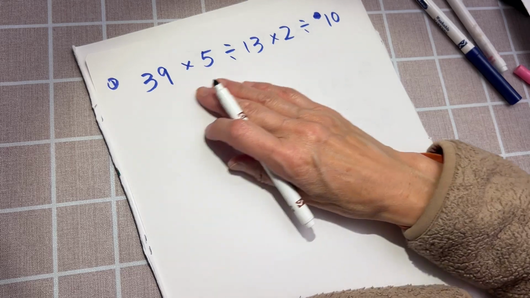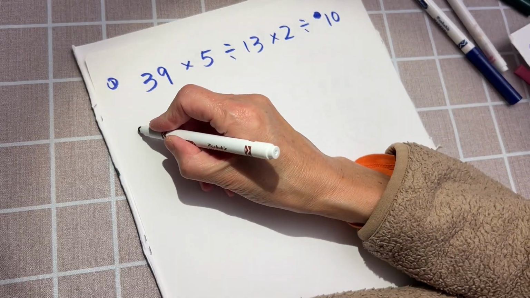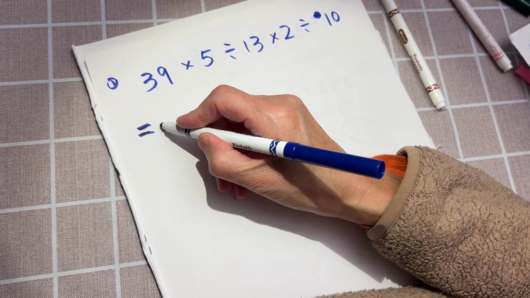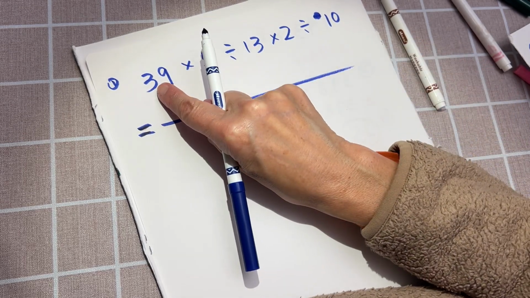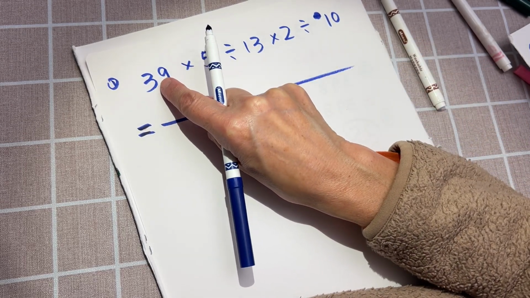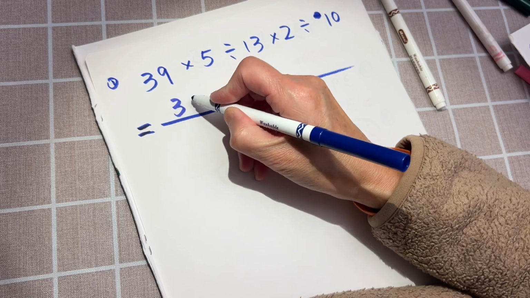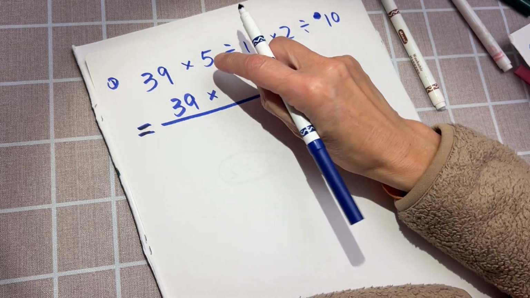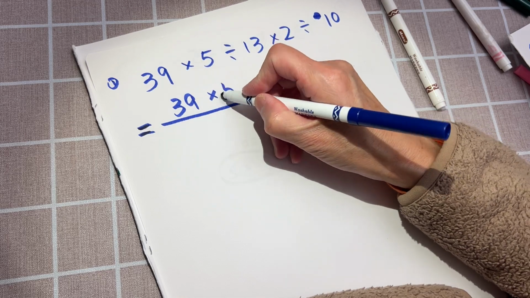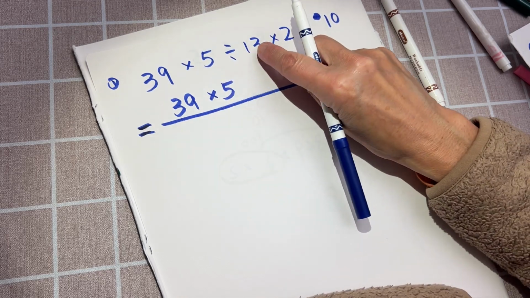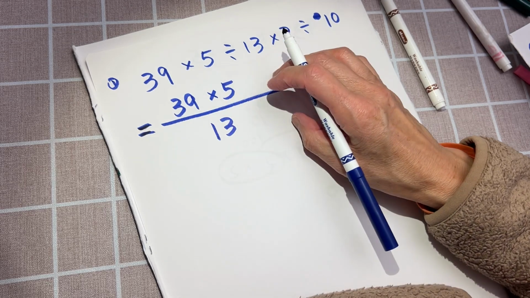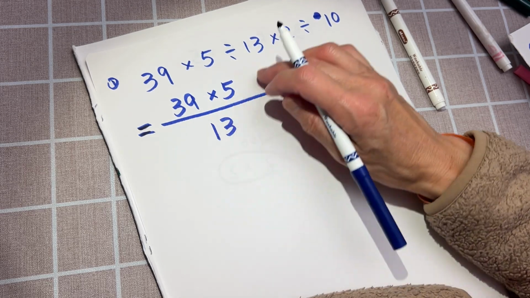When we see this kind of problem, the first thing I do, I put all the multiplication, the first one, always on top. Times 5 is times, put on top. Divided by 13, put on the bottom. This is the divider.